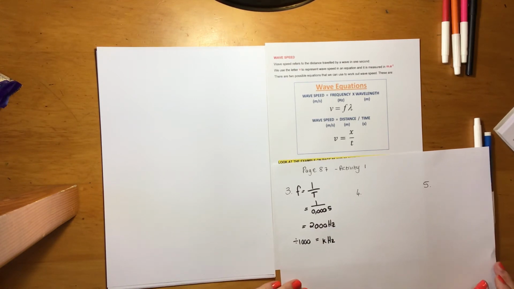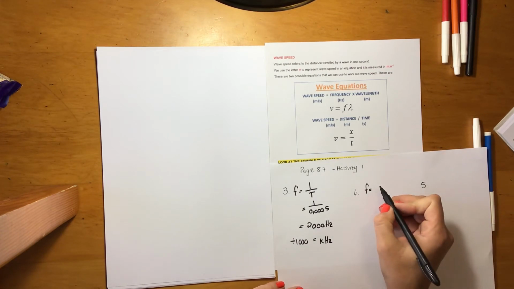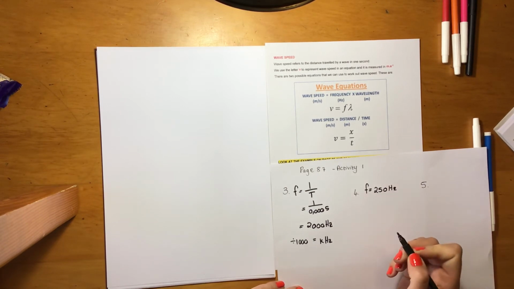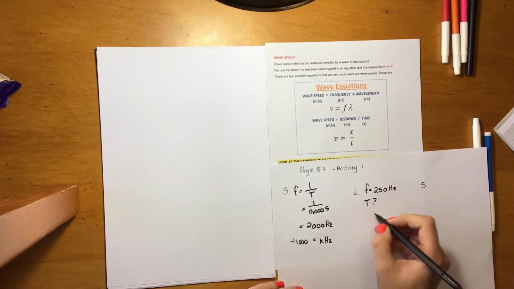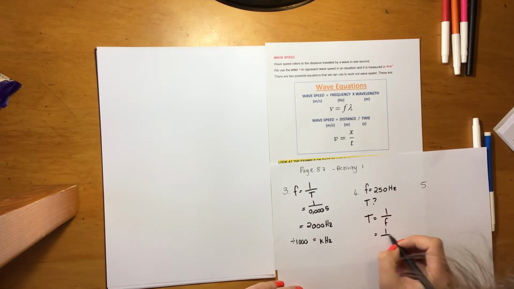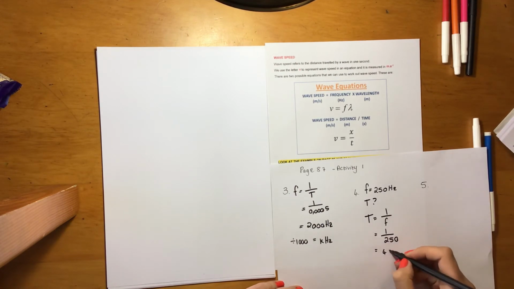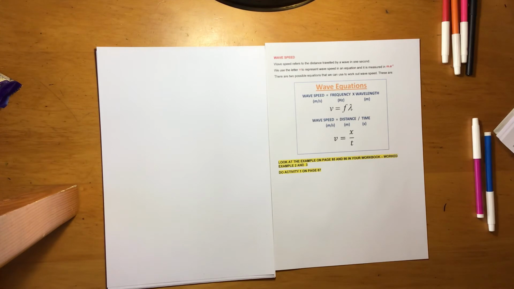A guitar string vibrates with a frequency of 250 Hertz. Okay, there's my frequency. What is the period of the vibration? So now we simply have to go and work out T. So we have T is 1 over F, 1 over 250, and this gives me 4 times 10 to the negative 3 seconds. Okay, let's do number 5 together.